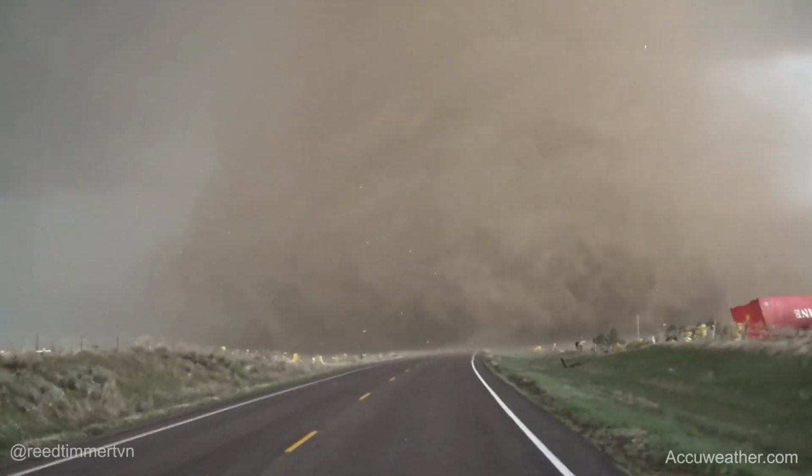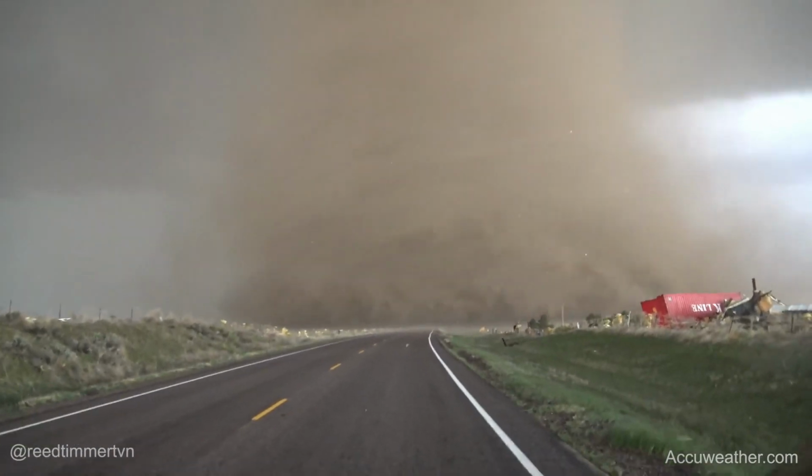And there you have it, the anatomy of tornadoes, today in the Daily Dose.